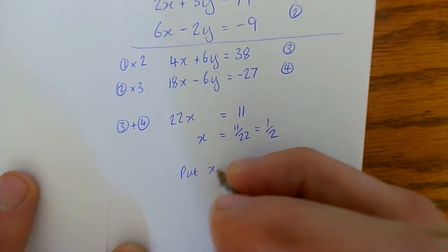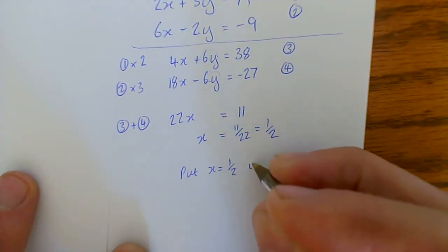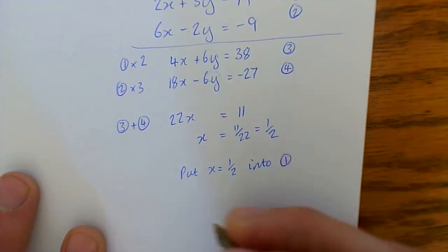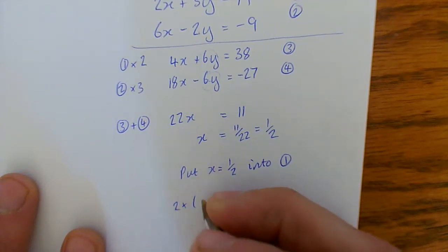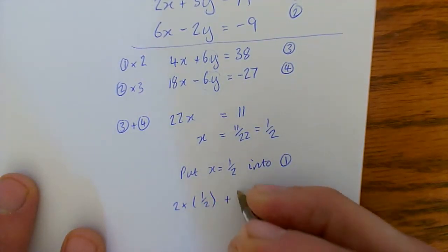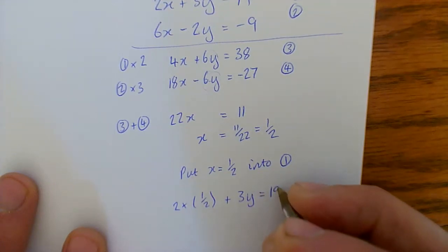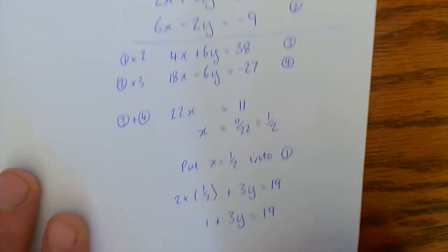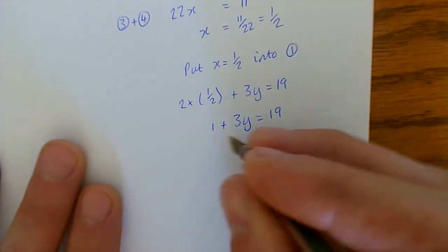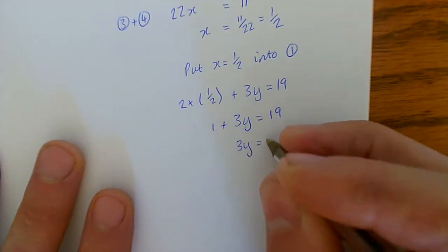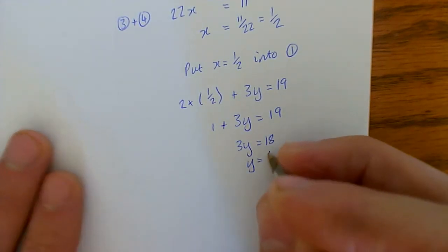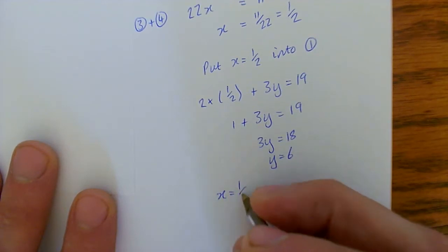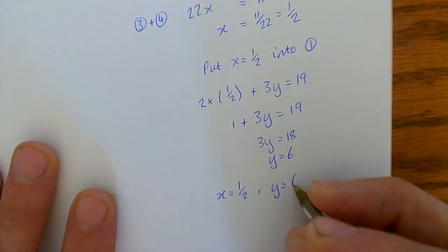And we're going to put x equals a half back in. Really doesn't matter which one you put it into. Let's put it into 1. So we've got 2 times a half plus 3y equals 19. That's 1 plus 3y equals 19. And so, taking 1 off both sides, 3y equals 18 and y equals 6. Again, we're going to write our answer out. x equals a half, y equals 6.